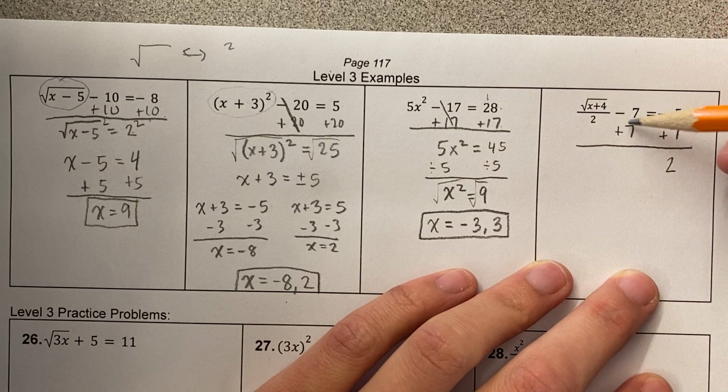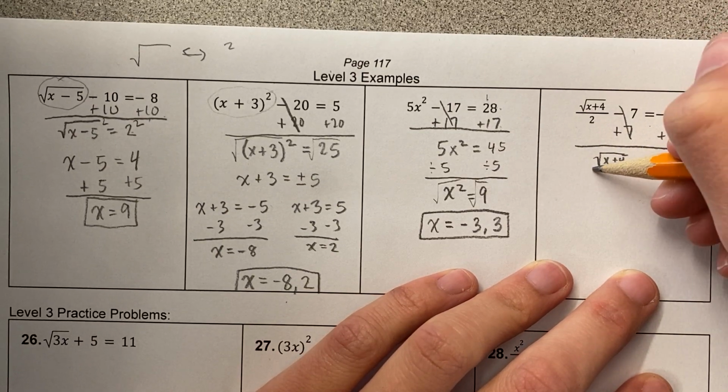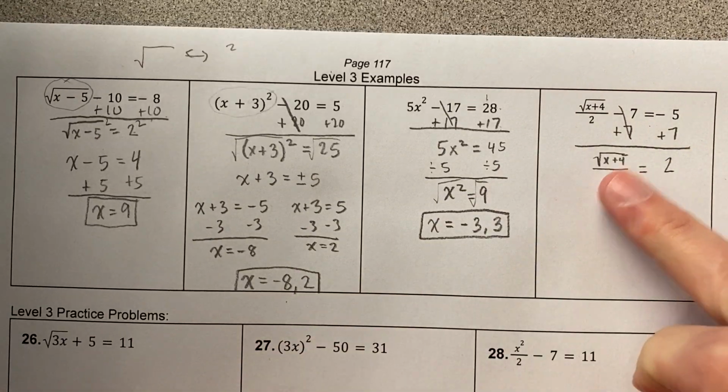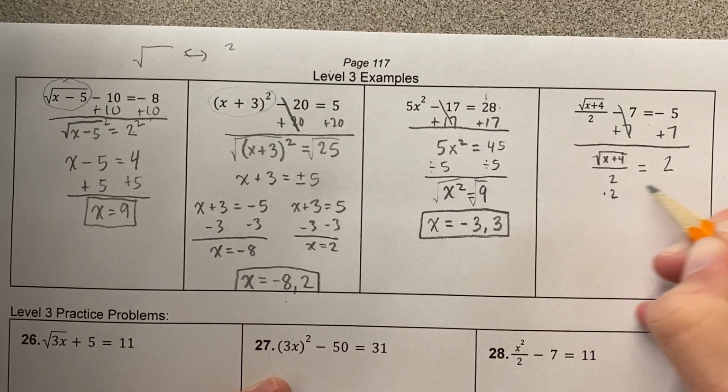It's no solution. Okay, look, I just got rid of the 7 right here. I'm bringing down square root of x plus 4 over 2. Okay, I still don't have this square root part. It's still not by itself. This is divided by 2, so I'm going to multiply by 2.